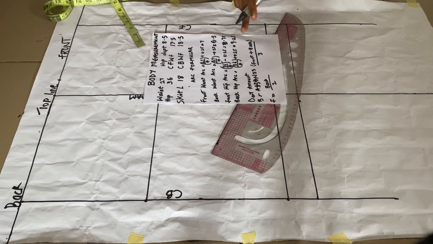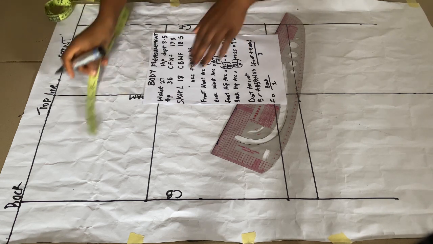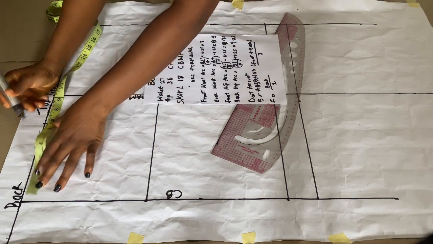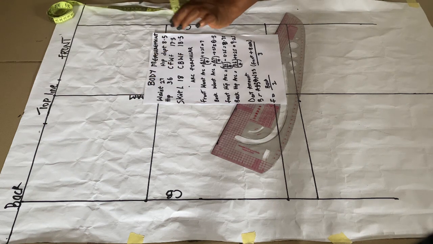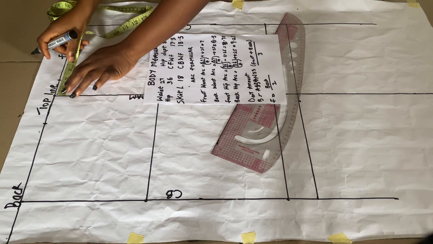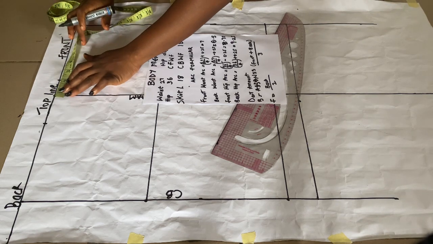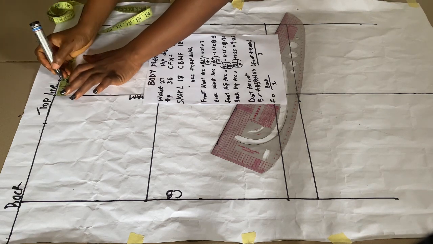And for the back, the waist arc is 6.5. I'll mark it from the center back line. I'll mark 6.5. So the next thing, we're going to measure the amount we have here, and I'm having 1.7.